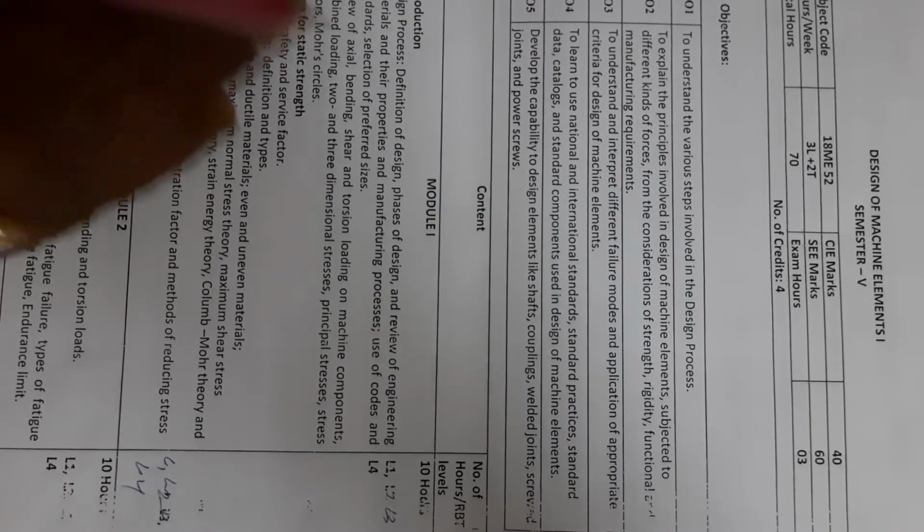For any particular chapter, it has the equations you are going to use, the tables to refer to, and the materials to be selected. All this information is available in the design data handbook.